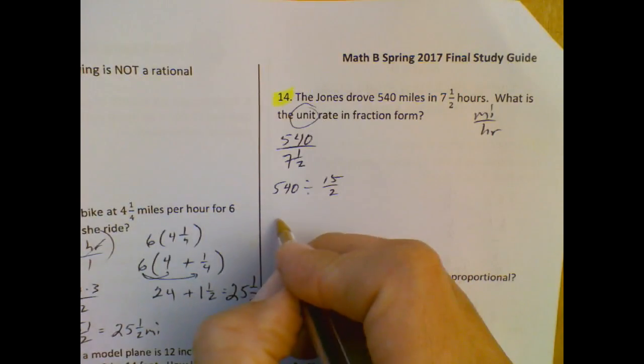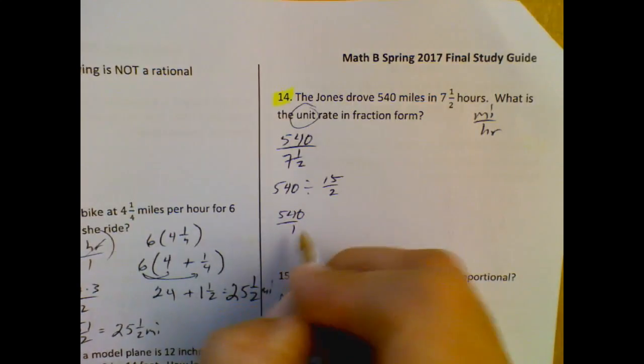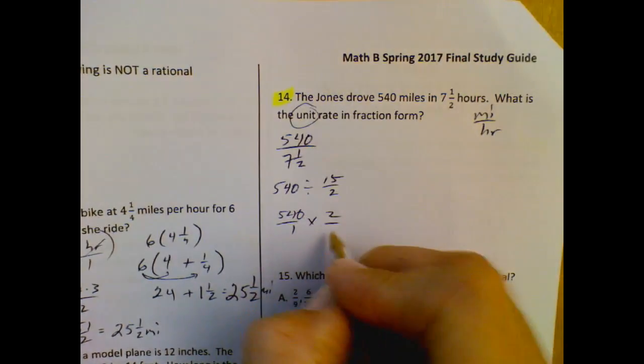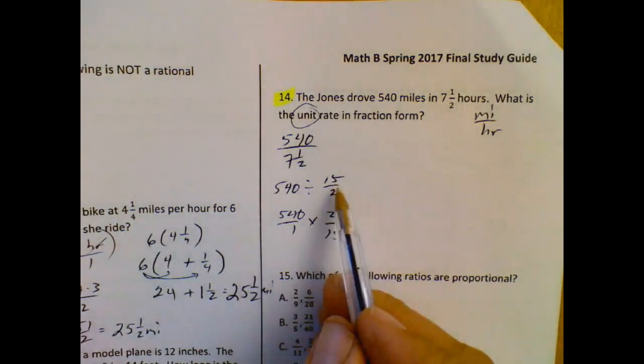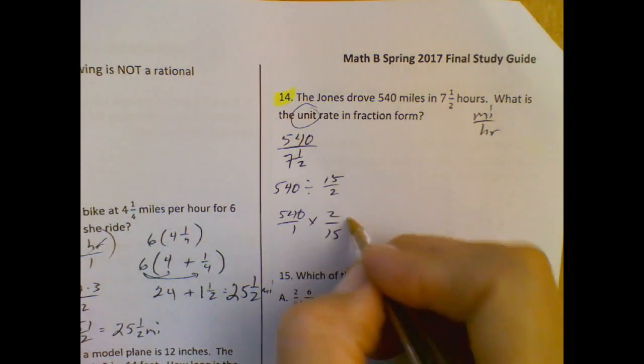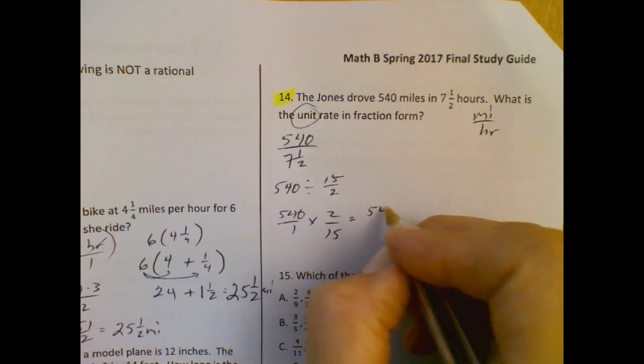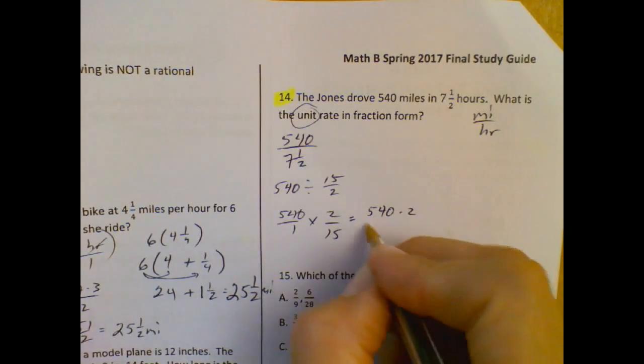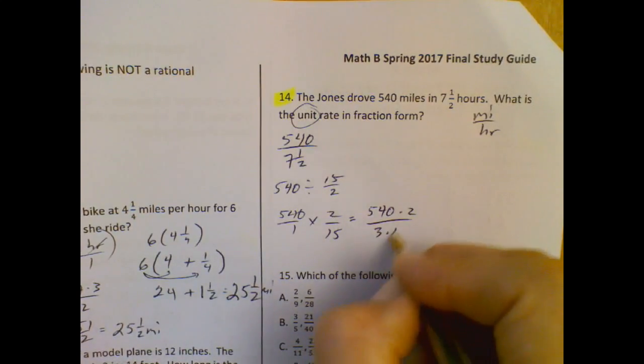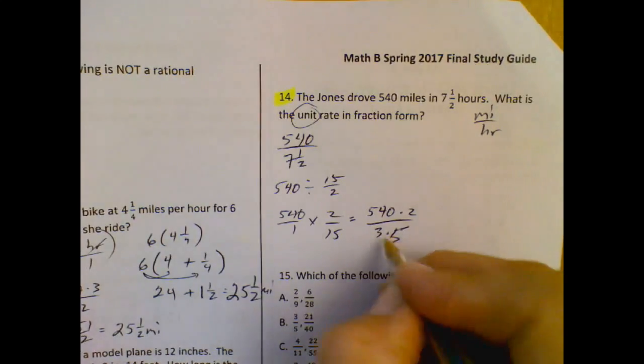So I have 540 over 1 times 2 over 15, because when I divide by a fraction, that's the same as multiplying by its reciprocal. Now I have 540 times 2. 15 is the same as 3 times 5.